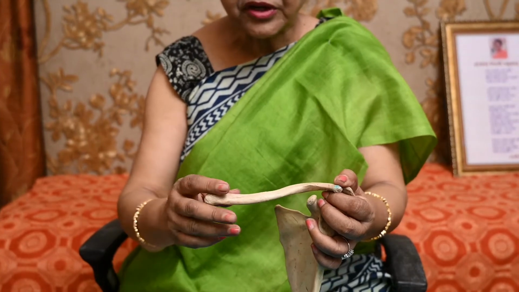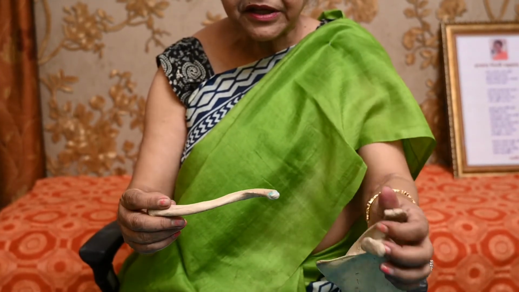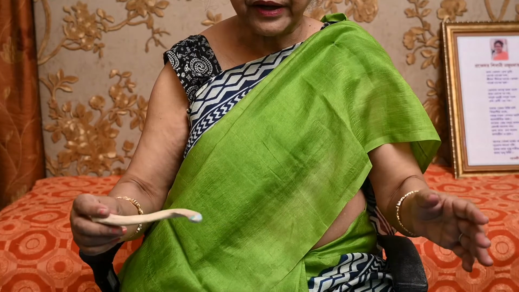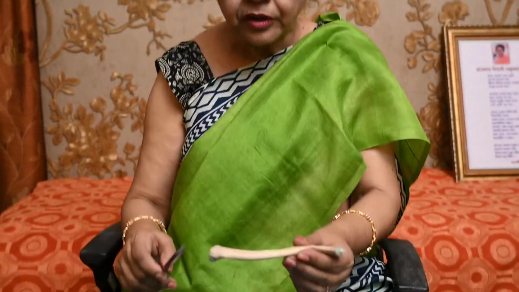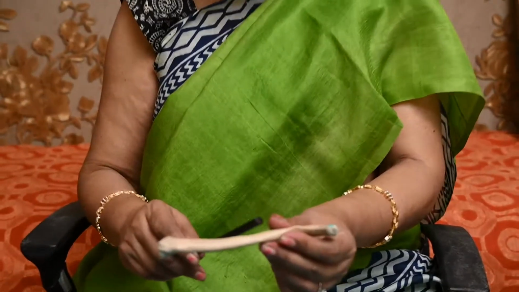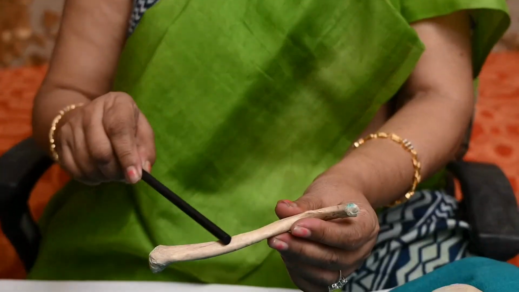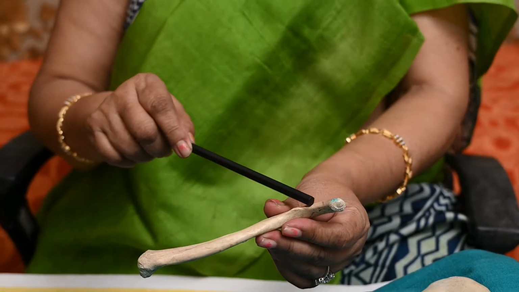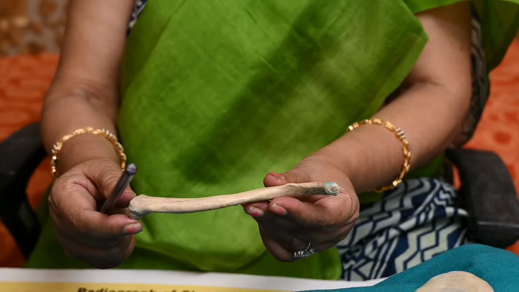This clavicle takes the arm away from the trunk, and that's why movement is more facilitated in human beings. The clavicle has a medial 2/3 portion which is convex anteriorly, and a lateral 1/3 portion which is concave anteriorly.